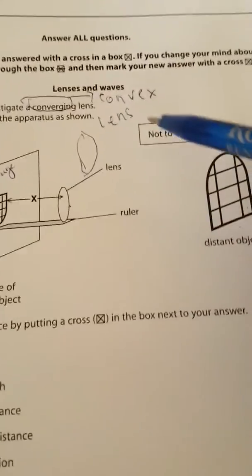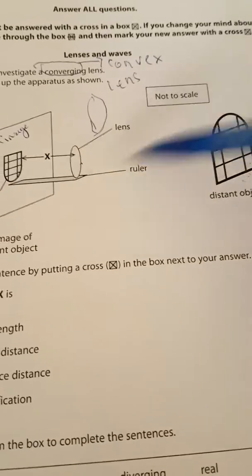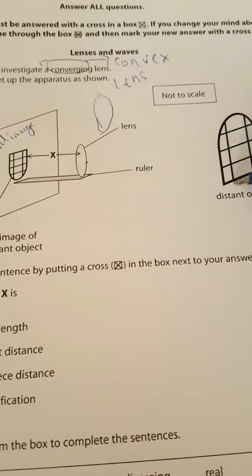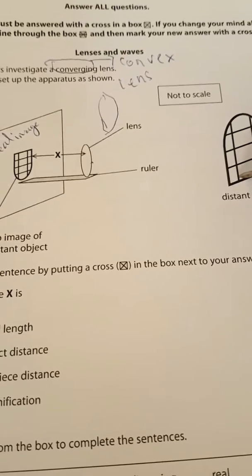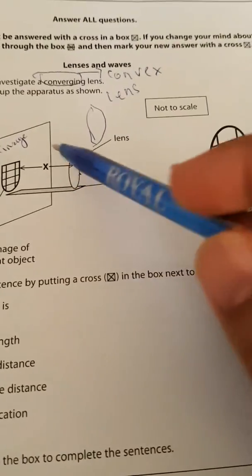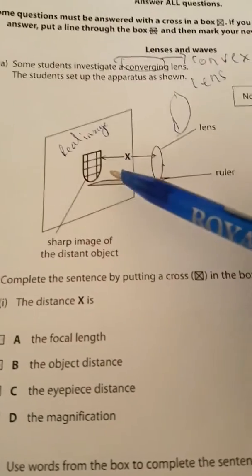The other thing you need to know about a convex lens is it causes the image to be upside down in comparison to the real object. So that image that the light rays have come through here, refracted and focused onto the paper and formed a real image. Now the distance x is called the focal length.